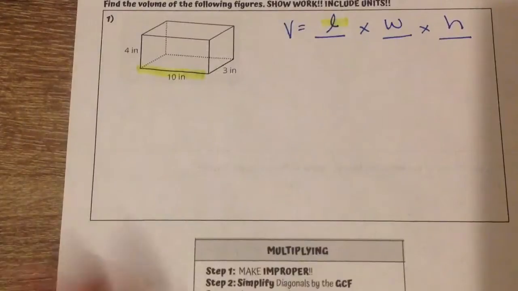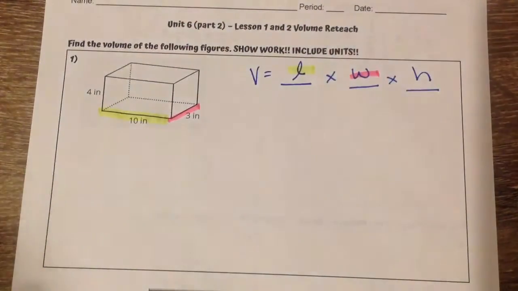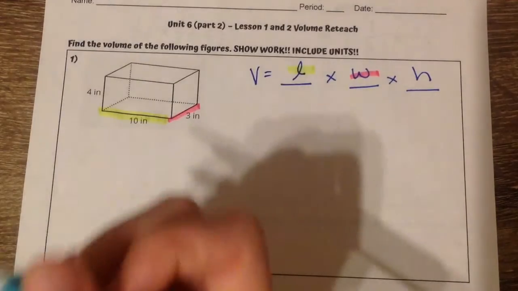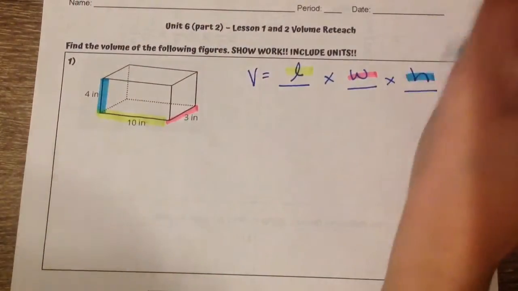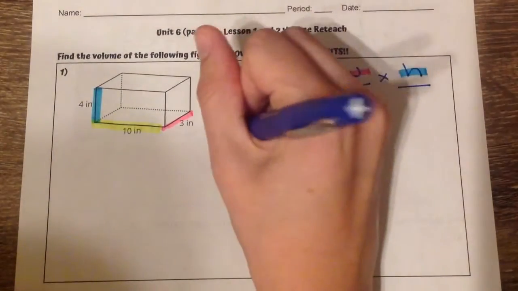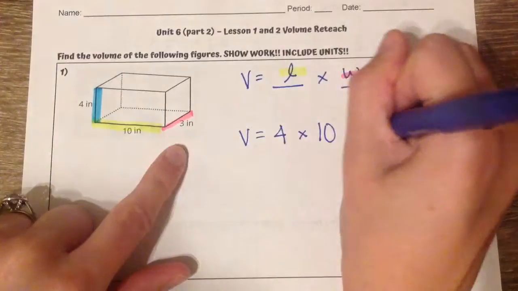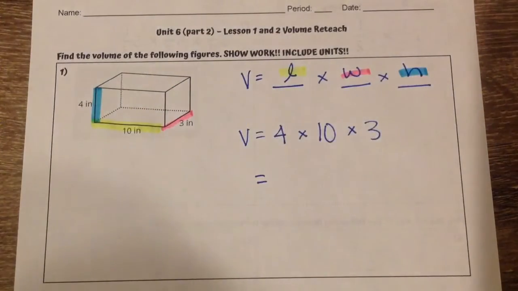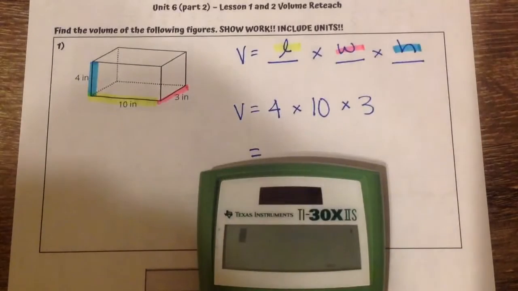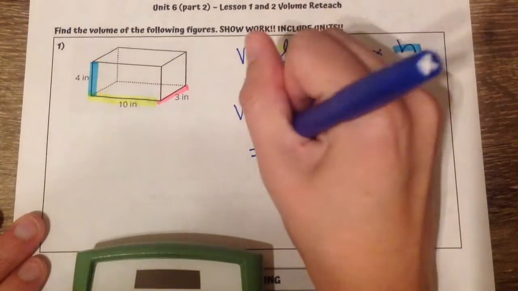We have the length, the width, and the height. And we are just multiplying those three numbers together. So 4 times 10 times 3. I'm just plugging that into my calculator. 4 times 10 equals 40 times 3 equals 120.